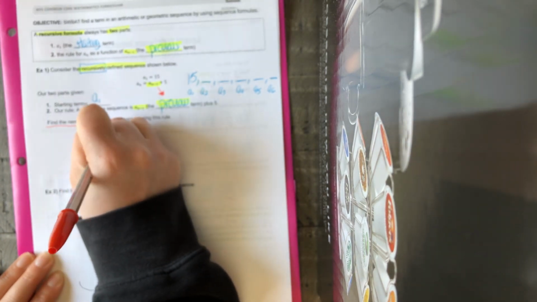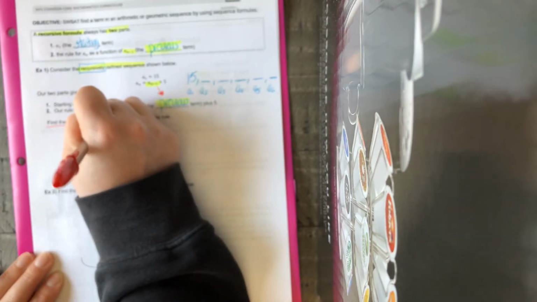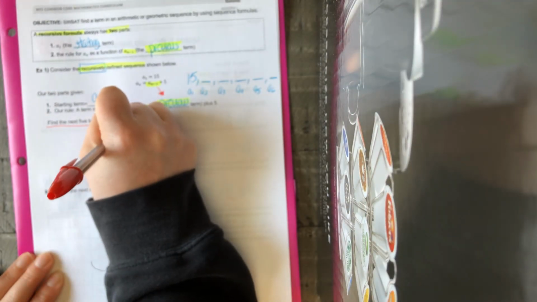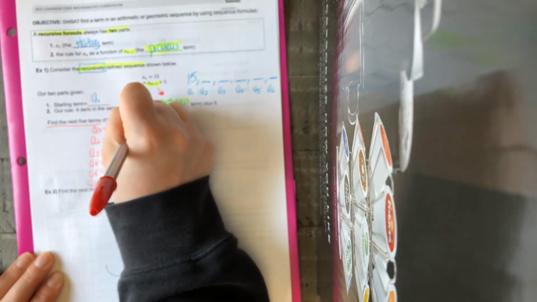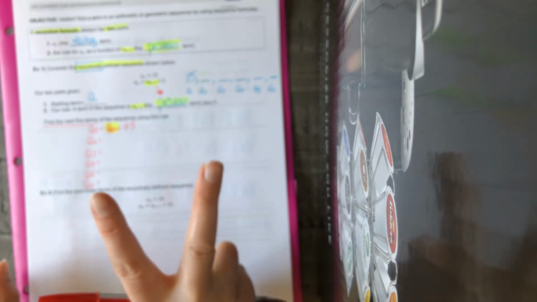Okay, and I'm going to do that by using this formula, which is a sub n equals a sub n minus 1 plus 5. Just as a reminder, this is going to be my previous term. Okay, so I'm going to show you the mathematical way to do it at first, and then I'm going to show you kind of a shortcut method, which might be a little bit easier for you guys to understand.